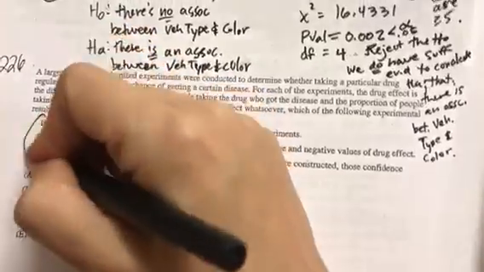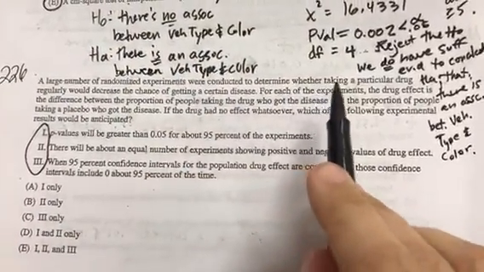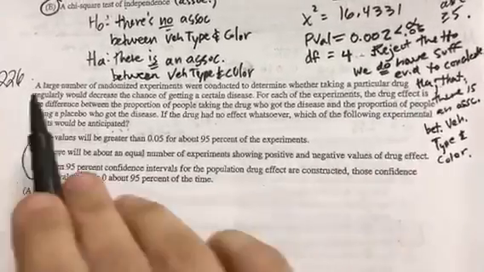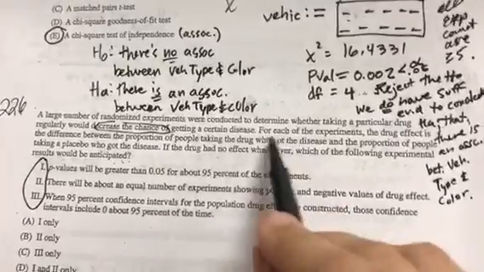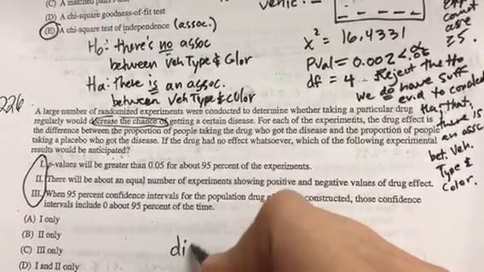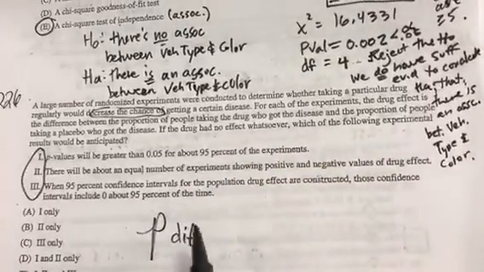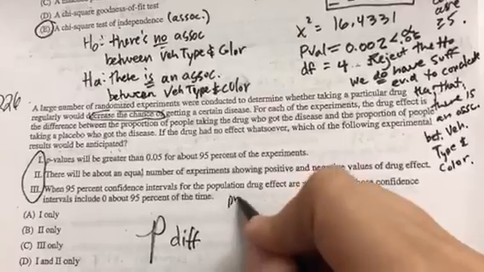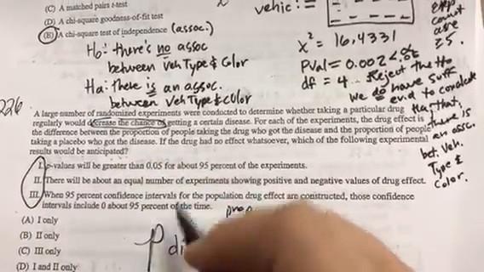Now let's look at 226. It's one of these, what I call the devil questions. It says, a large number of randomized experiments were conducted to determine whether or not a particular drug would decrease the chance of getting a certain disease. So you either get the disease or you don't. So this is a proportion question. And it says, is there a difference in the proportion?